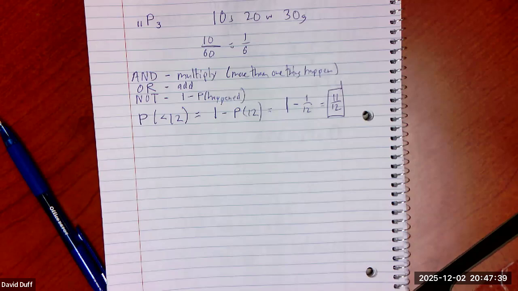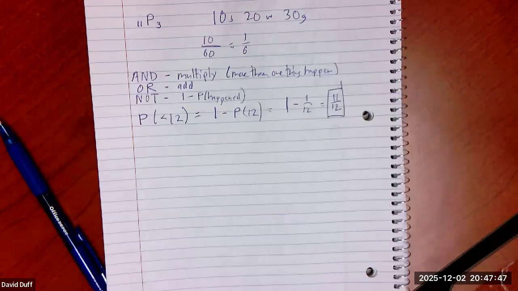So what's the probability of being dealt a 7? 4 out of 52. And now reduce it. It's got to be simplified. 1 in 13. Bang. Easy peasy, lemon squeezy.